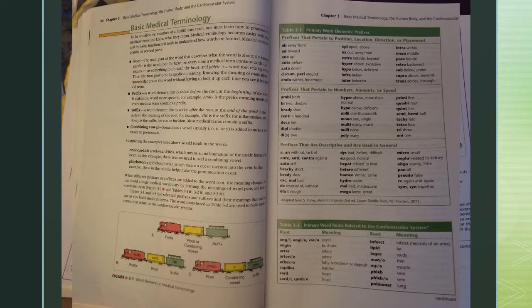Suffix, a word element that is added after the root at the end of the word. It also adds to the meaning of the root. For example, itis is the suffix for inflammation, and tomy is the suffix for cut or incision. Most medical terms contain a suffix. Combining vowel. Sometimes a vowel, usually I, O, U, or Y, is added to make a word easier to pronounce.